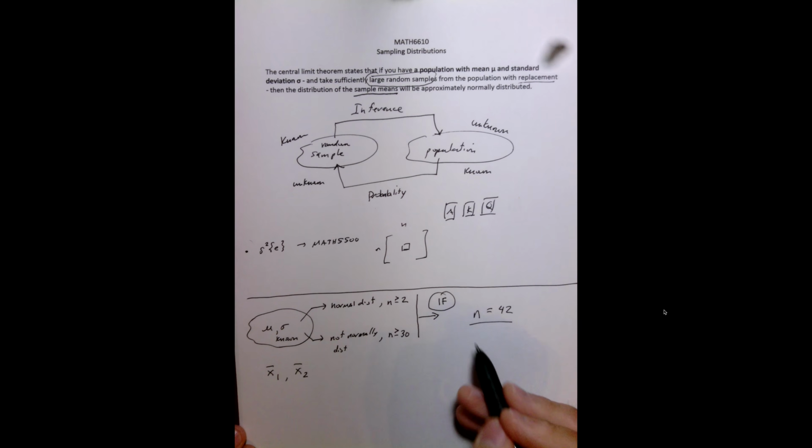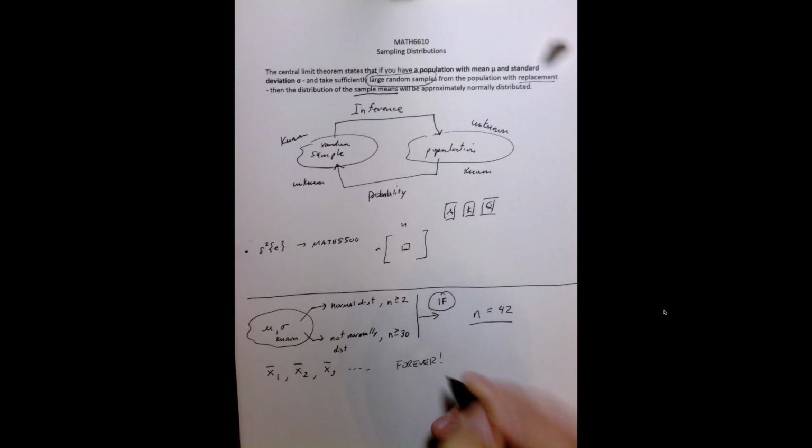Do it again. Throw the 42 back in, close your eyes, take 42 randomly selected people, calculate their sample mean, and I get the third sample mean. Now, imagine doing this forever. Now, you can't because it would be an academic exercise that you would never complete. But in theory, imagine doing that forever. Well, what you're going to have is a whole bunch of sample means.